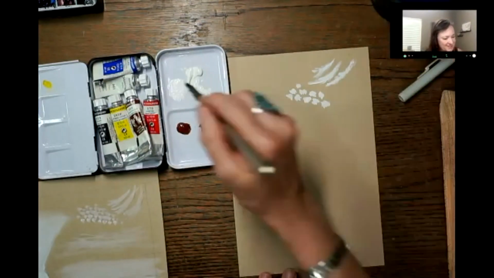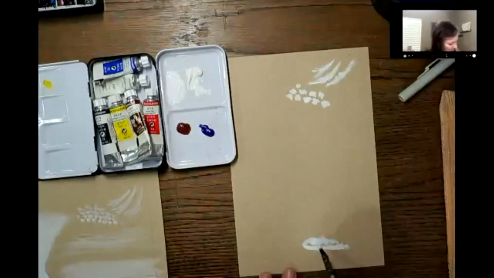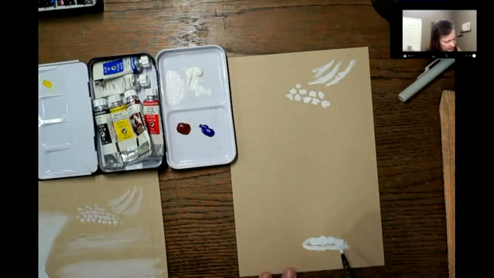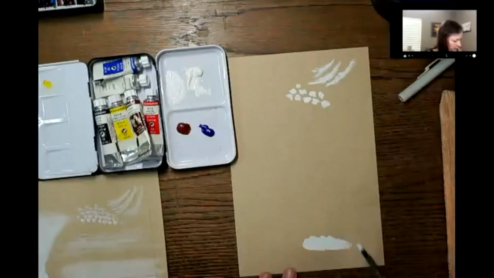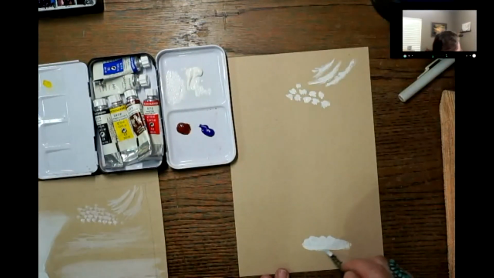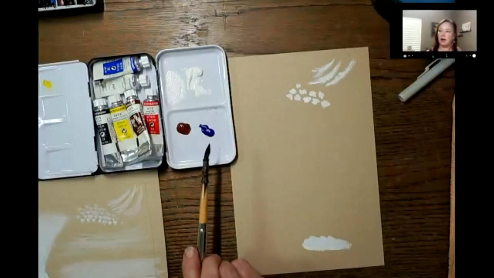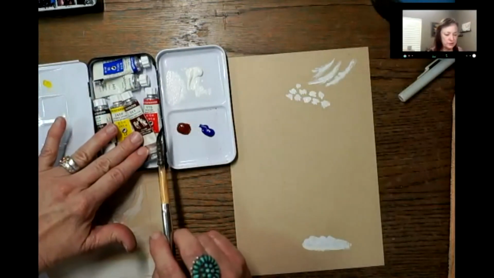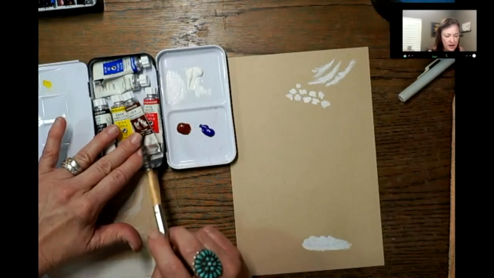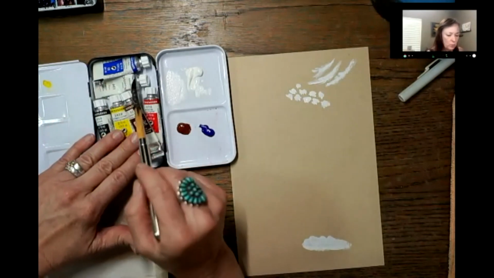A little bit more, I was just a little too dry there. There we go. Trying to make the edges a little fuzzy, but you can also re-wet gouache and move it around a little. I'm trying to keep it somewhat irregular. Now, on my gouache, I just use this great Caran d'Ache set that has burnt sienna, yellow, white, blue, and red.